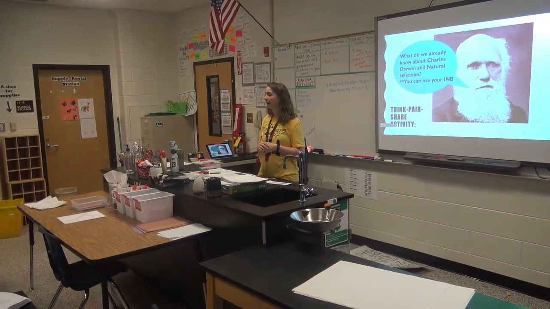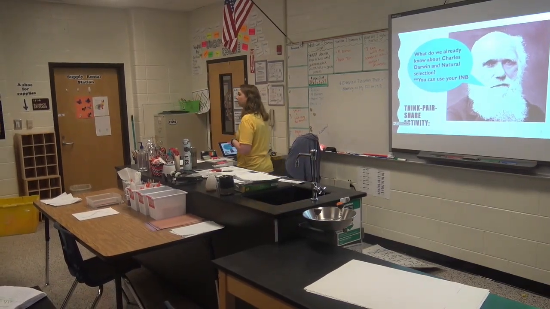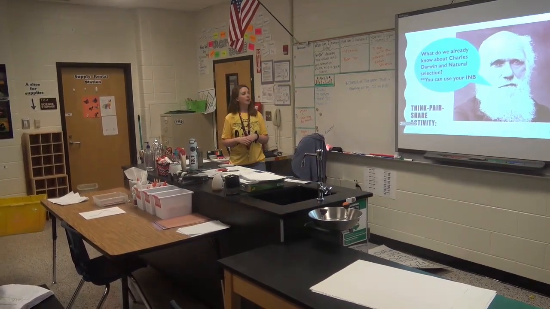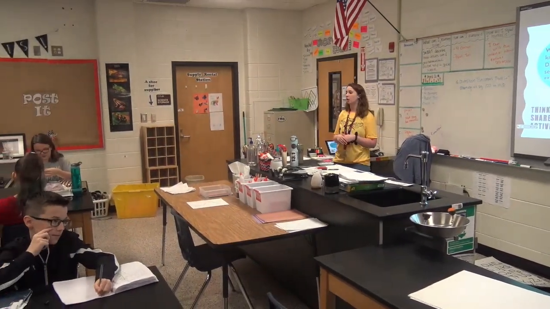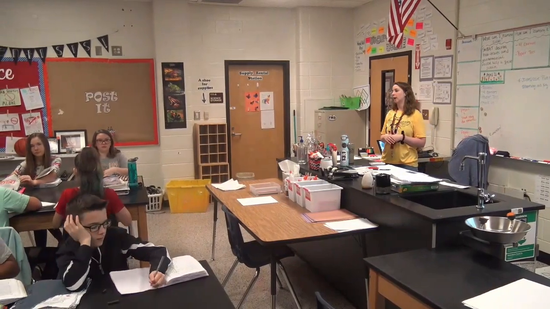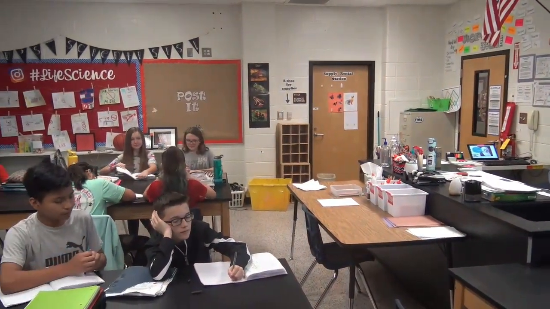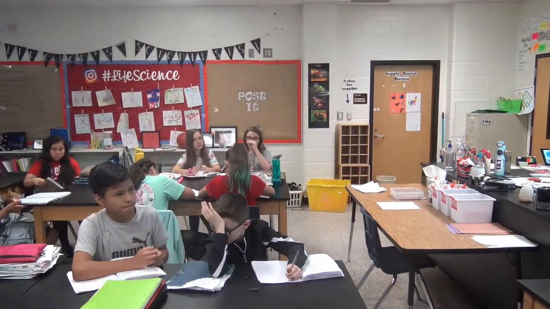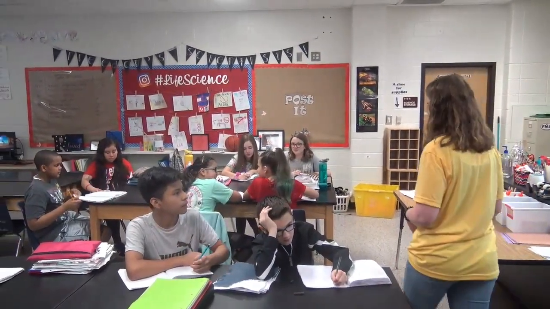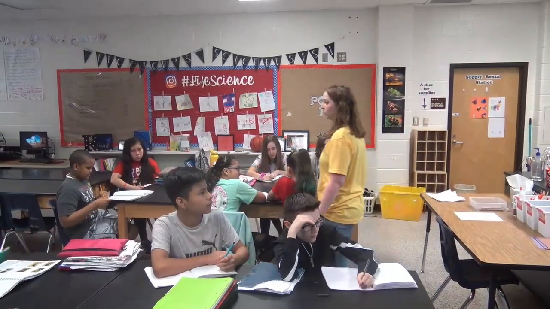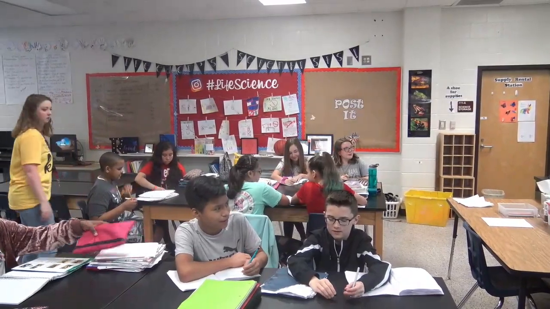I'm going to give you about 2 or 3 minutes to talk with your elbow partner and look at what we learned yesterday using our natural selection graphic organizers. We should be talking with our elbow partners about what we learned about natural selection.